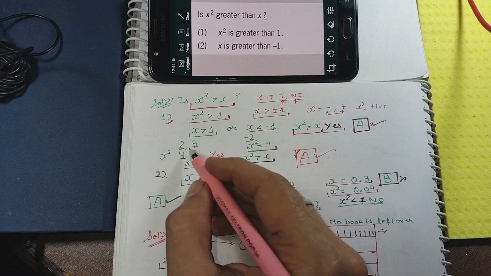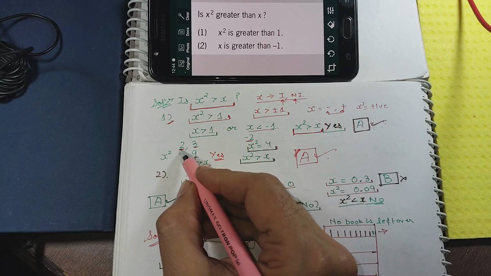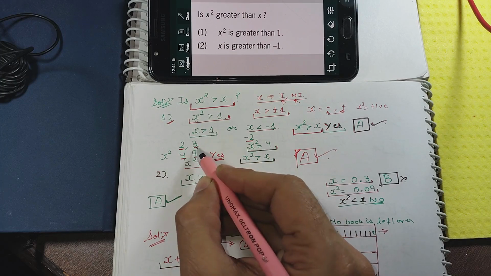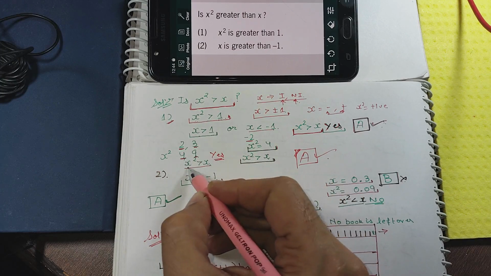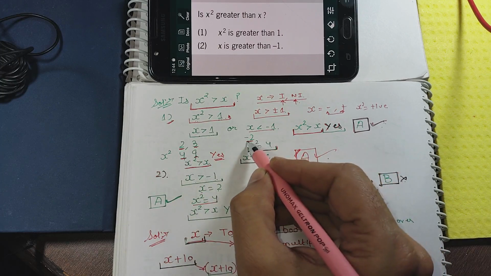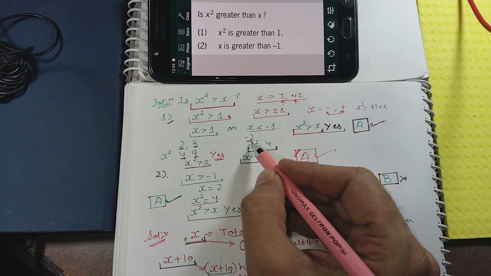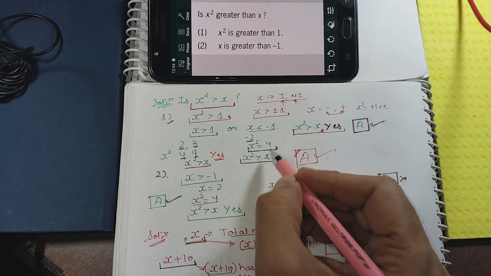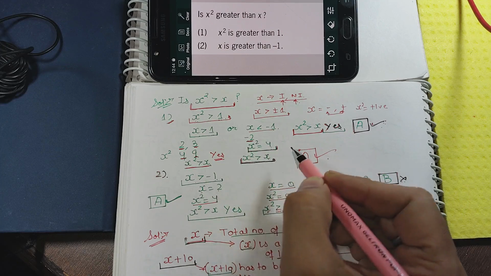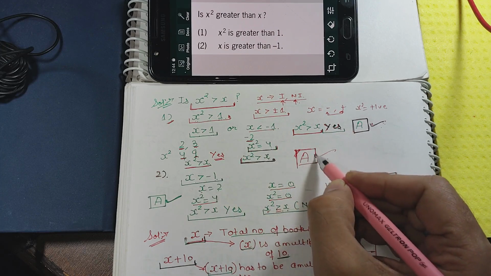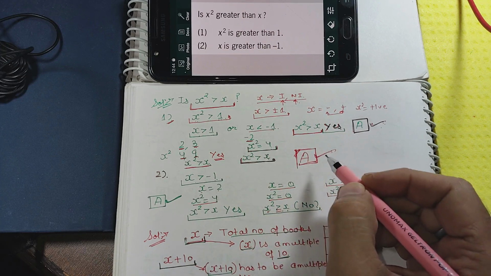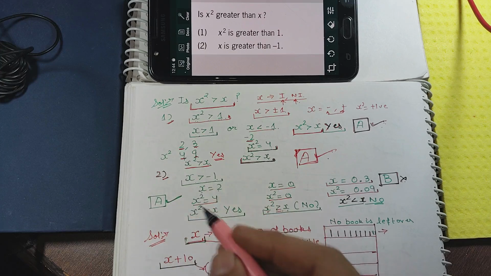Now, let us suppose some values for this. If x is equal to 2, then x square is 4. So x square is greater than x. If I assume x to be minus 2, then x square is 4. Again, x square is greater than x. So statement A is alone sufficient to answer my question. Now moving to statement 2.